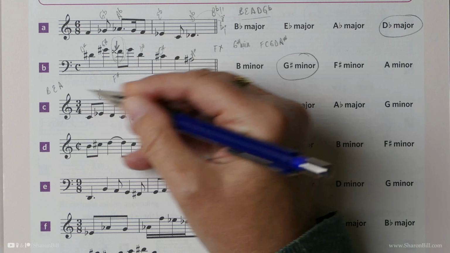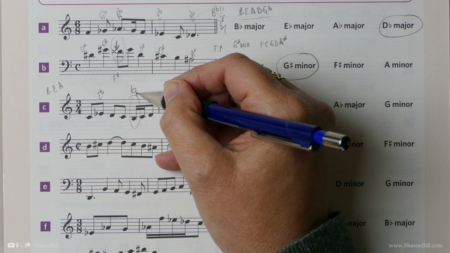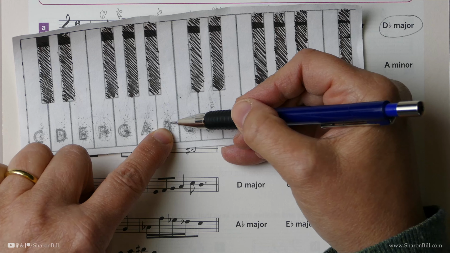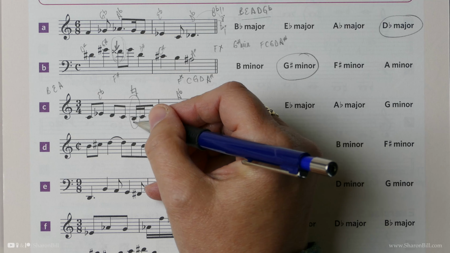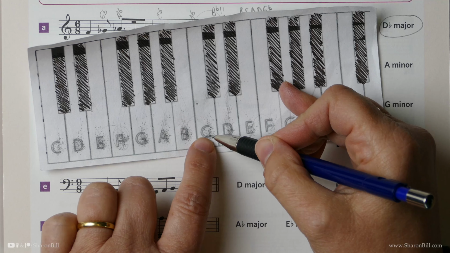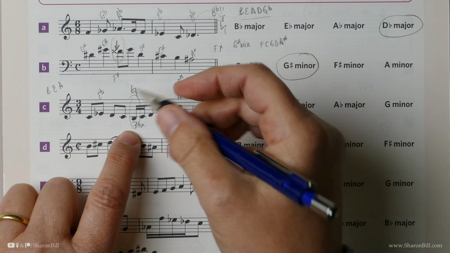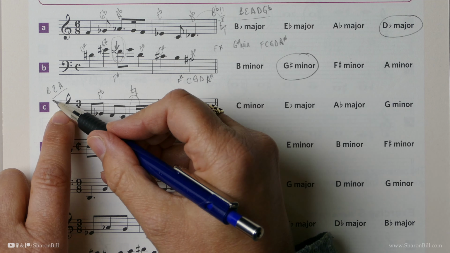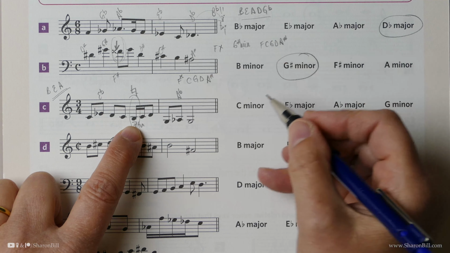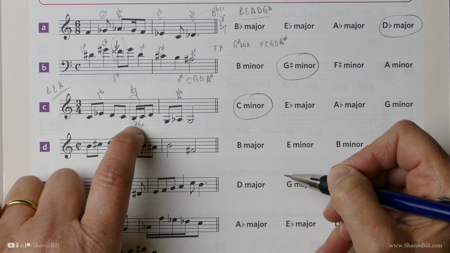So the lack of a flat implies a natural, and the only way we can explain this natural, because a B flat made natural is raised, that tells us that that's our raised seventh, and if B is the seventh, C is the eighth, the tonic, that tells us that we're in C minor, which indeed has a key signature of B flats, E flats, A flats, but the seventh degree of the scale has been raised. So that tells us that we're in C minor.